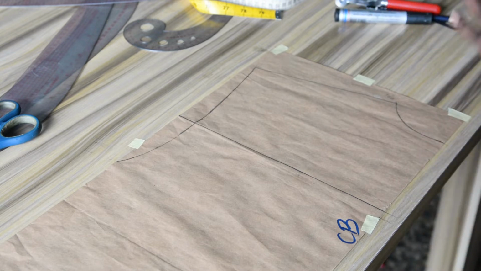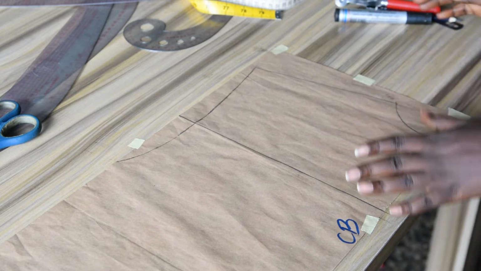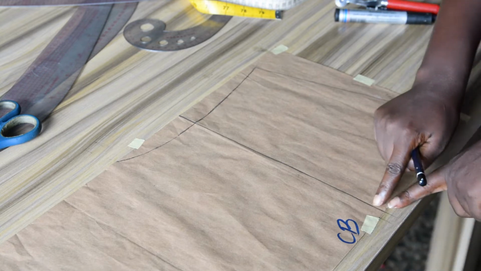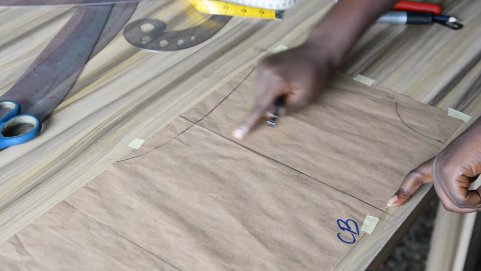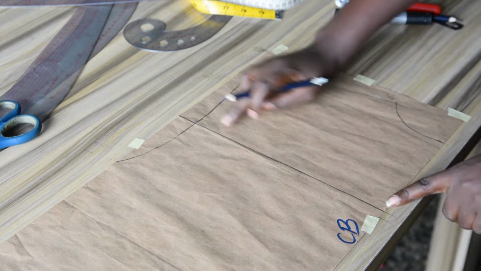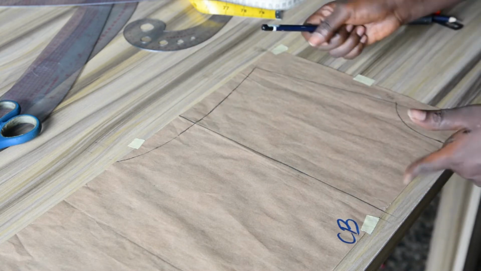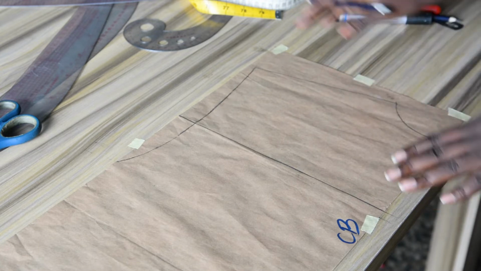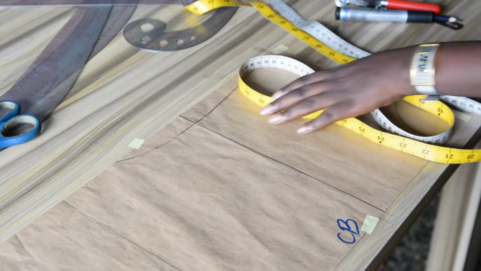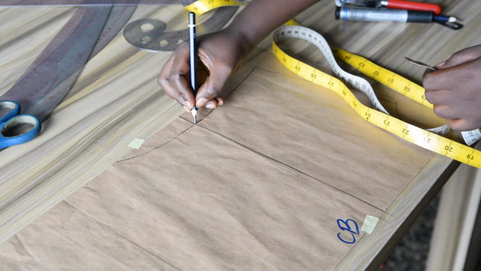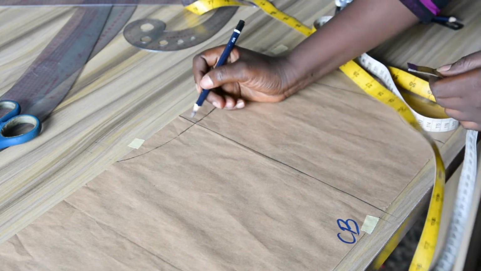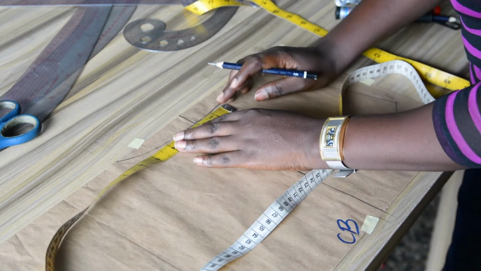So in drafting a triangular back yoke design, all I need to do is to transform this line. This is a straight line. With this I have here, I have a rectangular back yoke. So I want to transform this to make a triangular back yoke. So all I will be doing is just to come up from this point, which is the back yoke design point. I will come up by 2 inches.